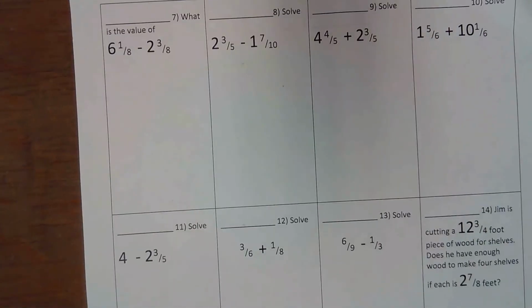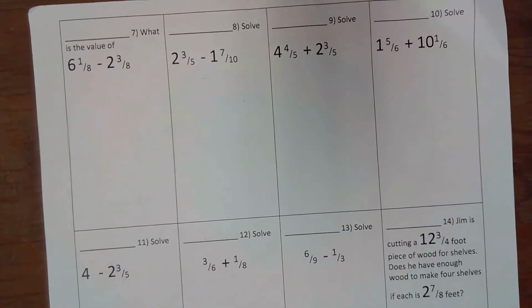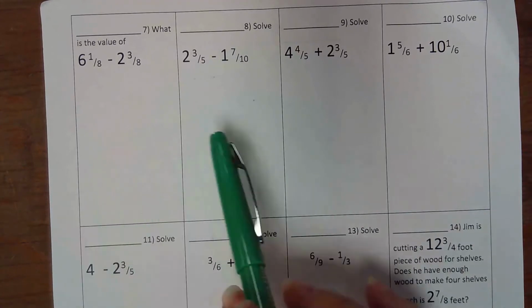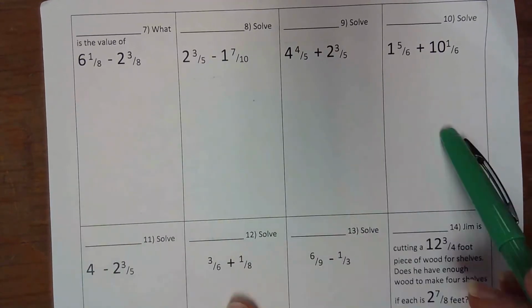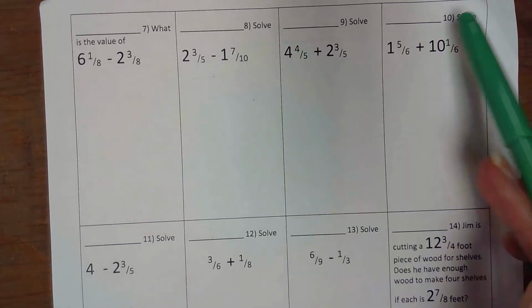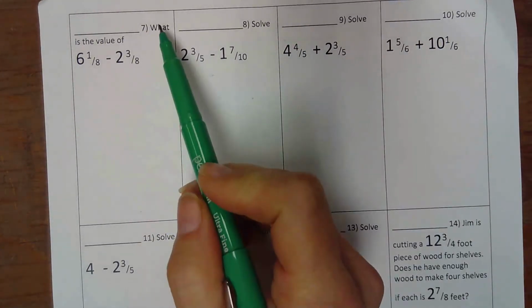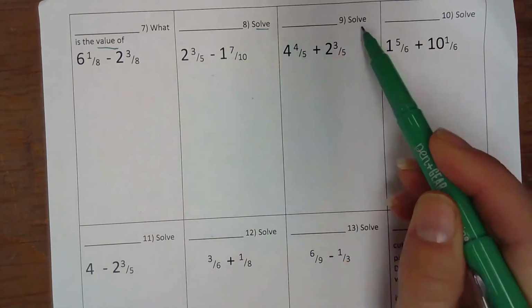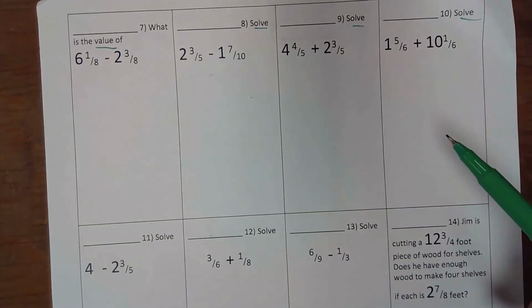Then there are more on the back. Again, if you did not let me know that you couldn't print this out, and if you are having to write it over on paper, again, I still want these 4 boxes going across. I still want to know the number. It seems like the directions could be confusing. This one says, what is the value? Then it says solve, solve, solve.